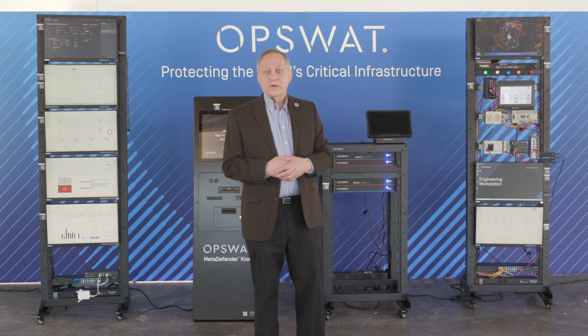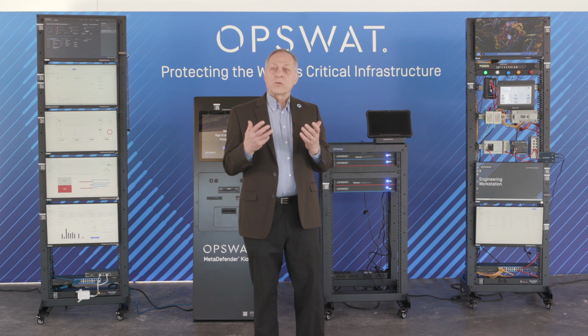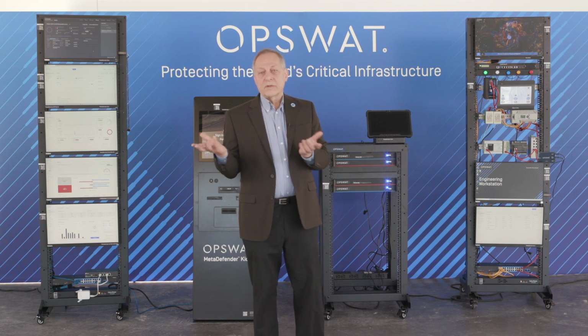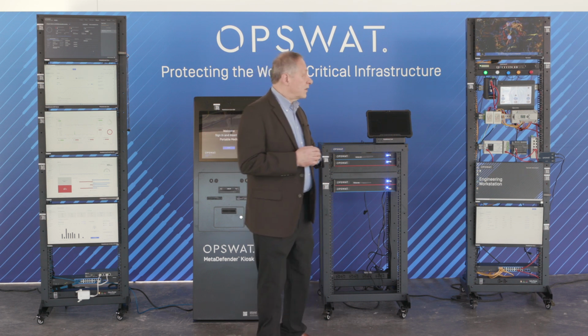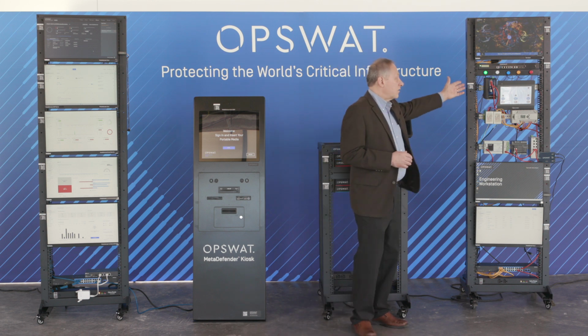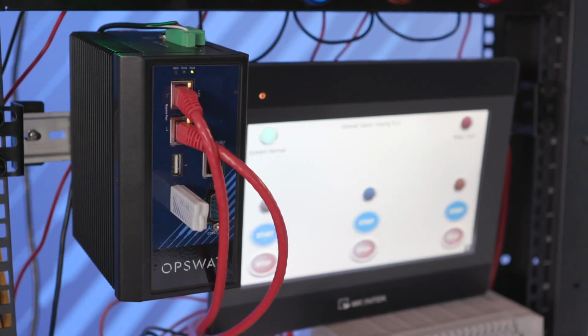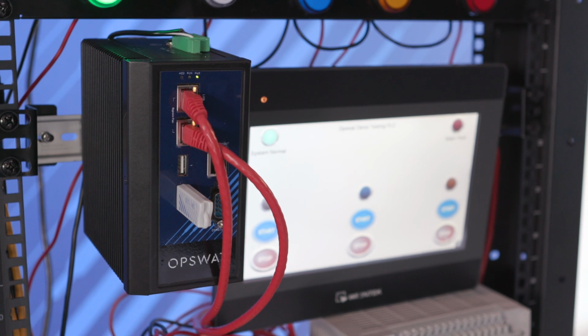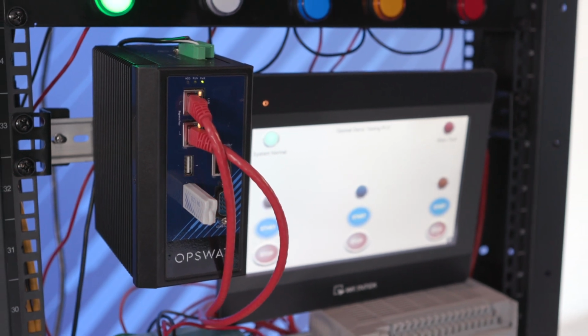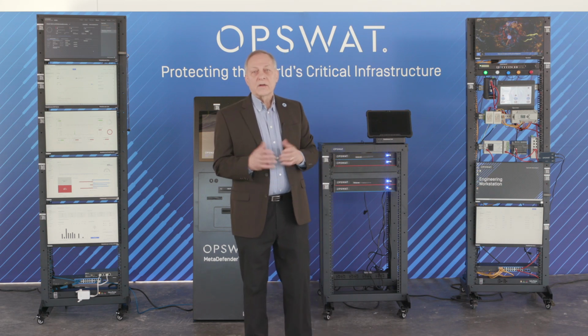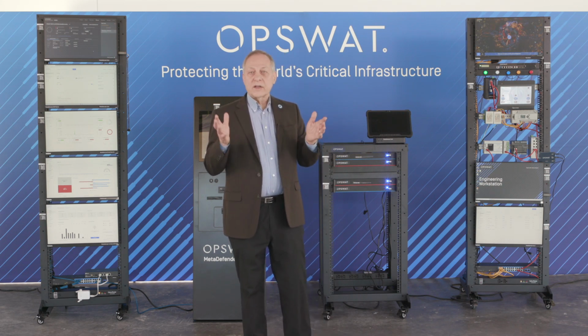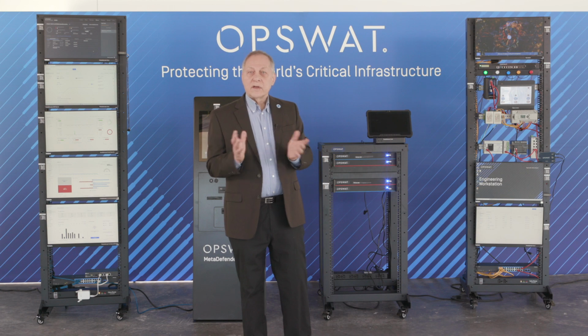A second recommendation is to implement intrusion detection technology so that you can get real-time alerts on network anomalies and can take corrective action. OPSWAT's OT Fuse product is an intrusion detection and prevention platform that's designed to sit within an operational zone of the OT network and enforce or detect anomalies that occur in that environment.